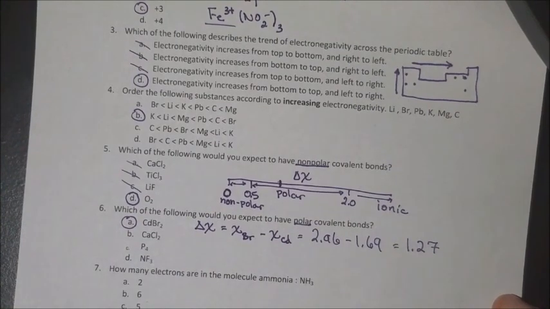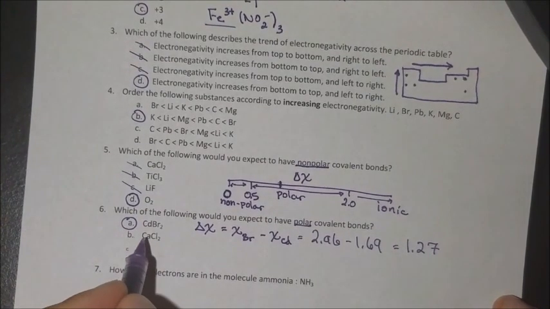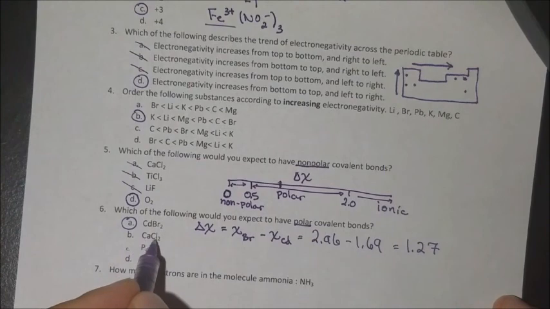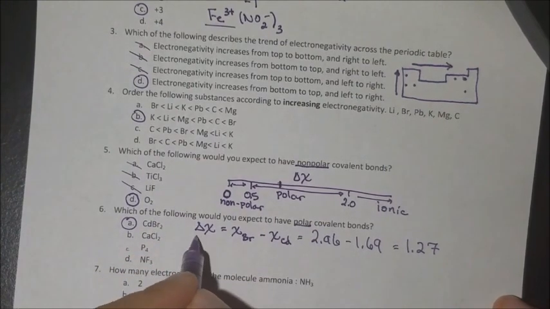C is calcium chloride. So let's go ahead and actually examine the polarity of this bond. Let's go ahead and do that.